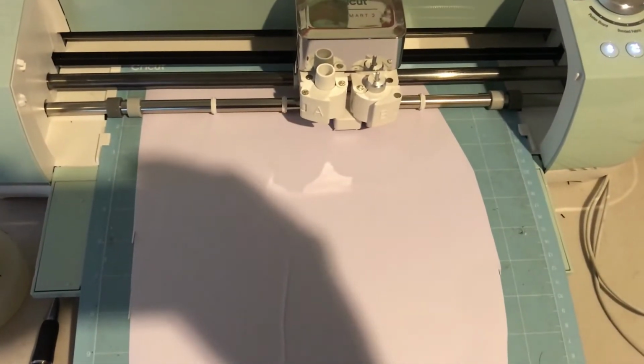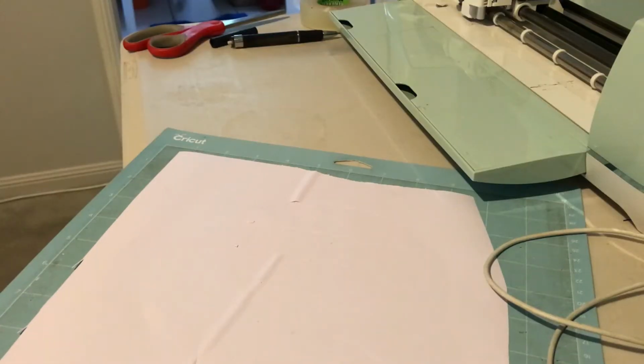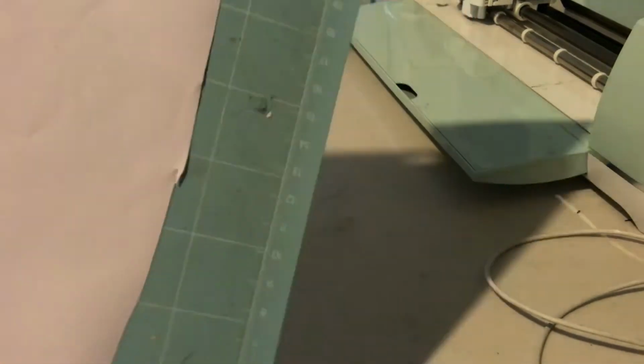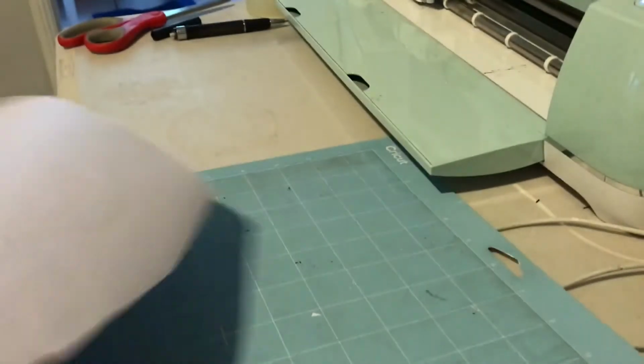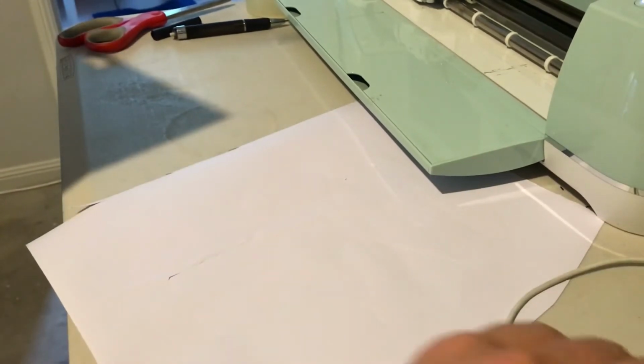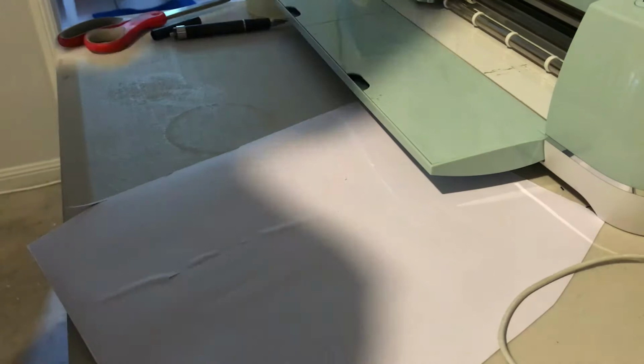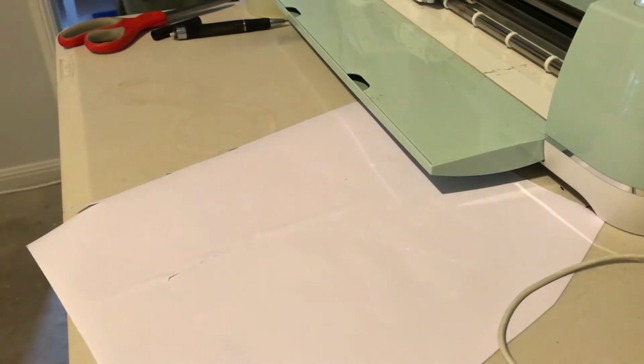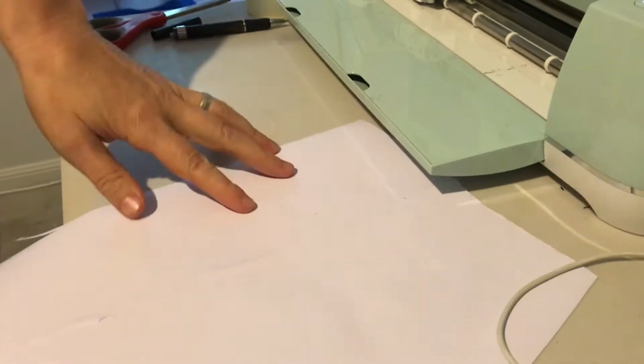All right, I'm going to stop there for a while. Okay, so I've taken it out with the load/unload button. It's cut the skull out. And so now we're going to do a process called weeding. This is where you take away the vinyl that you don't need so that you get something useful.